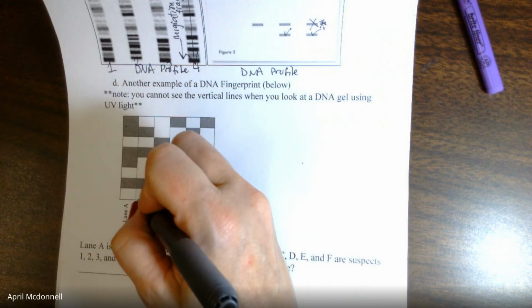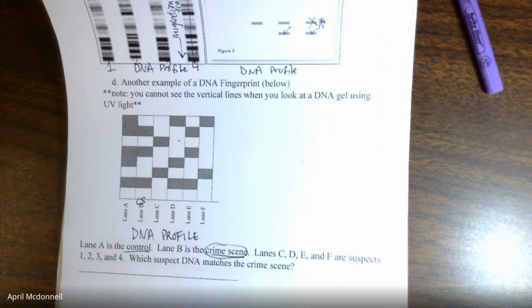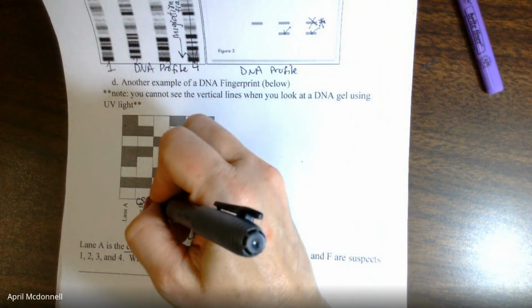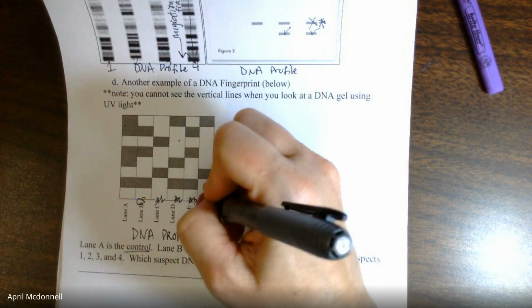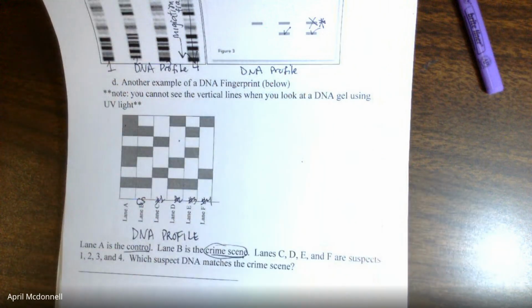So lane B, we're going to call that the crime scene DNA. Lanes C, D, E, and F are going to represent suspect 1, suspect 2, suspect 3, and suspect 4. Can you determine which suspect was at the scene of the crime based on the pattern of DNA bands that we see in our DNA profile?